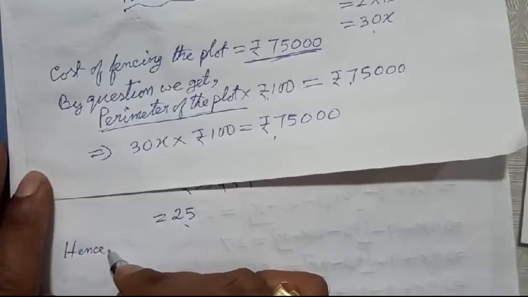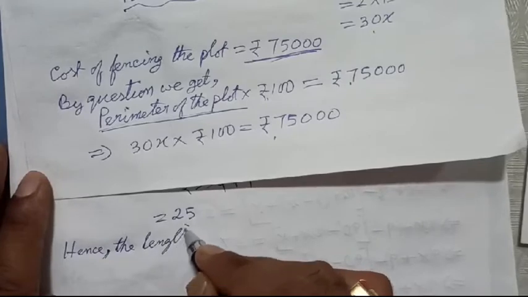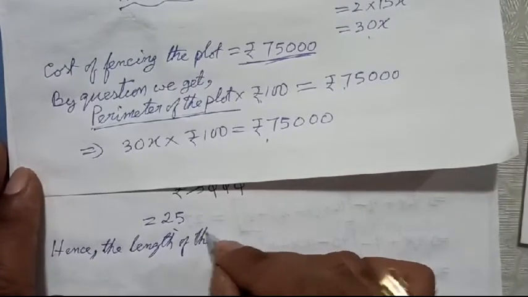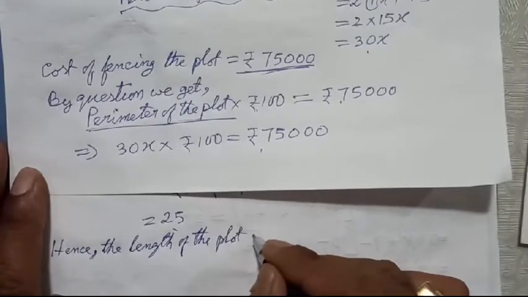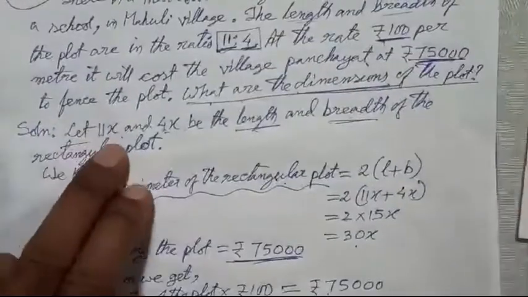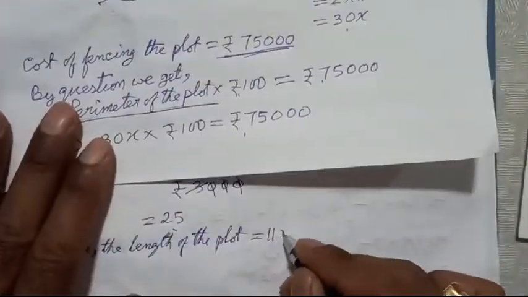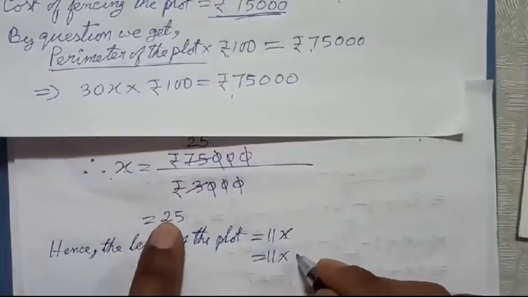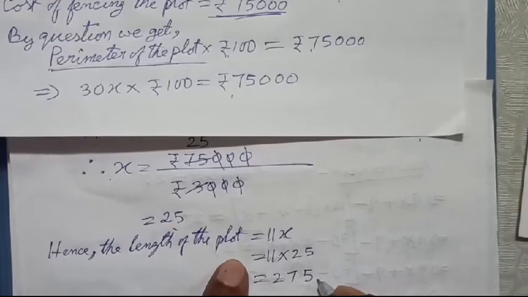Hence the length of the plot is equal to 11x. 11 into x is 11 into 25, multiply, 275 meters.